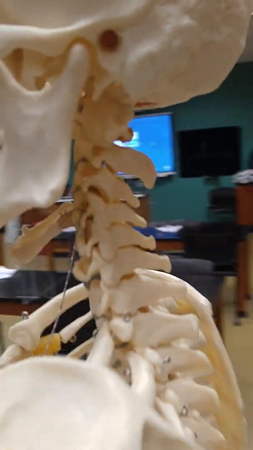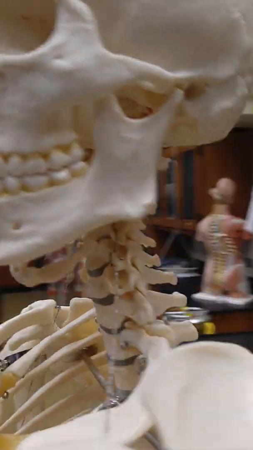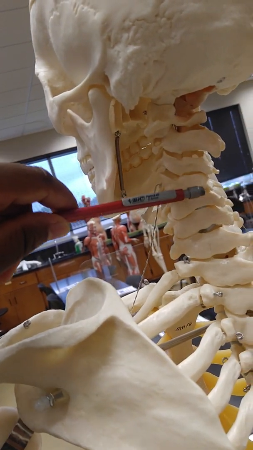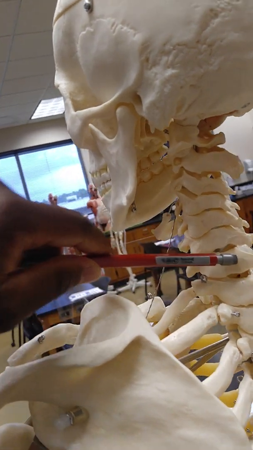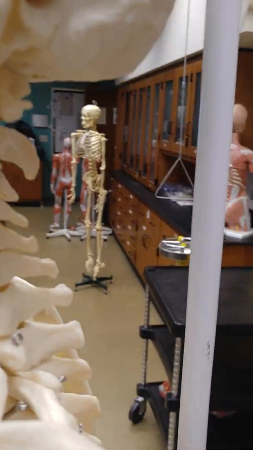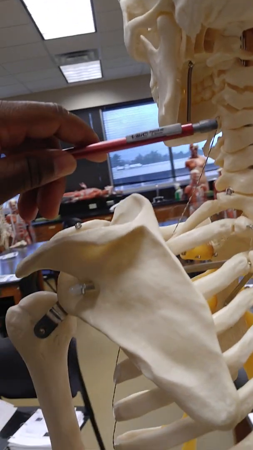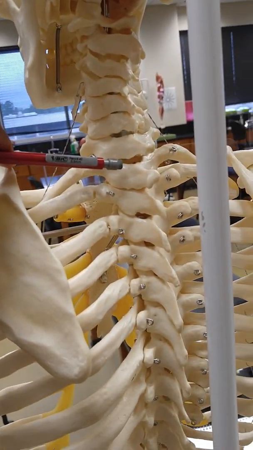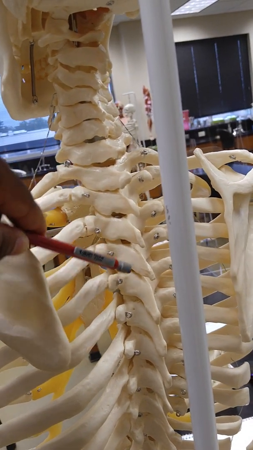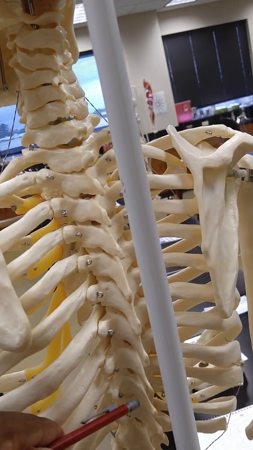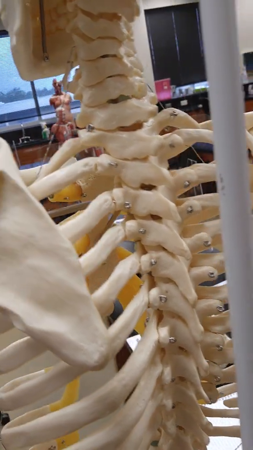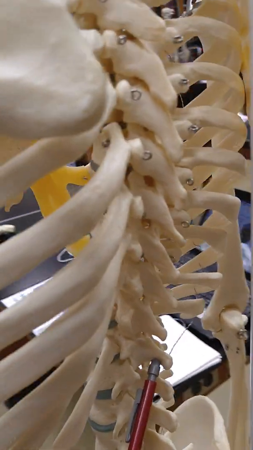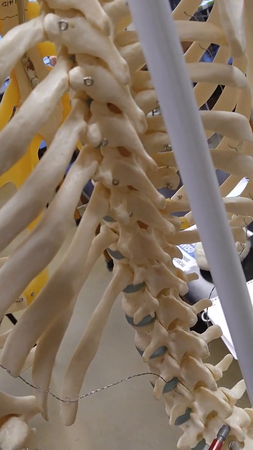Then you have seven cervical vertebrae. 1, 2, 3, 4, 5, 6, 7. And then you have the thoracic, which is 12 of those. You have 12: 1, 2, 3, 4, 5, 6, 7, 8, 9, 10, 11, 12 of the thoracic. And then 5 for the lumbar vertebrae. 1, 2, 3, 4, 5.